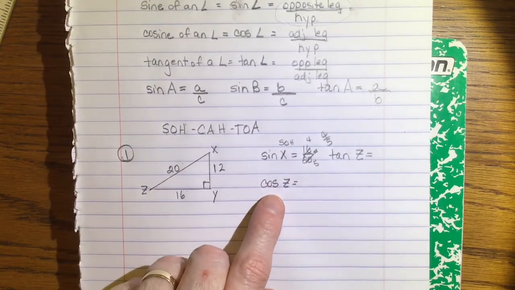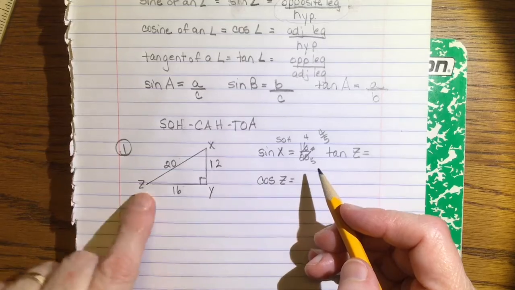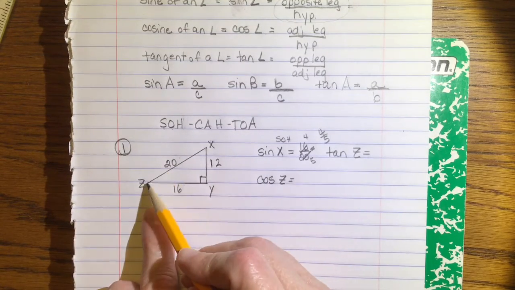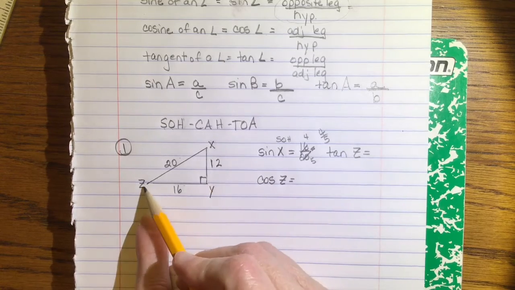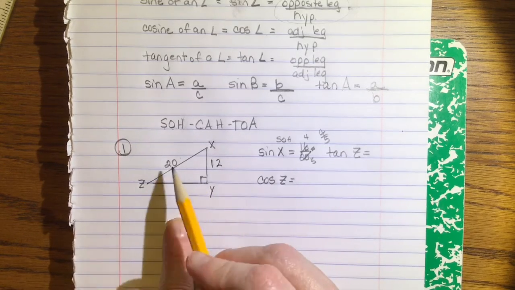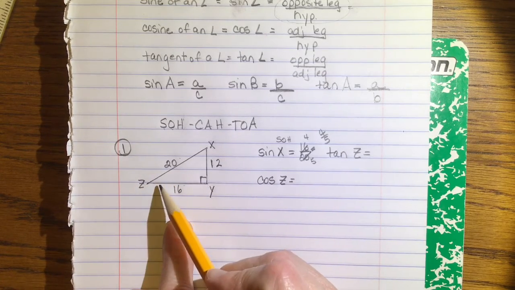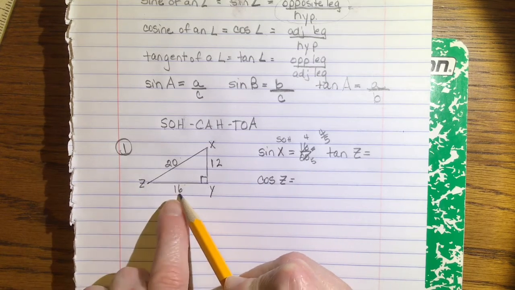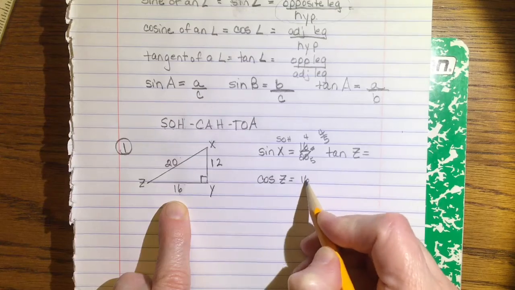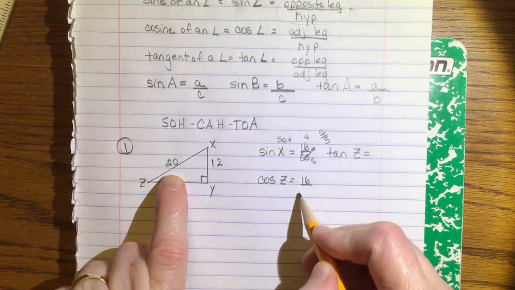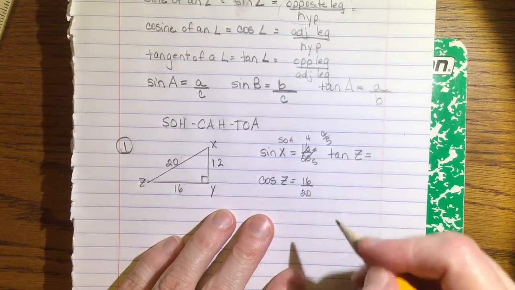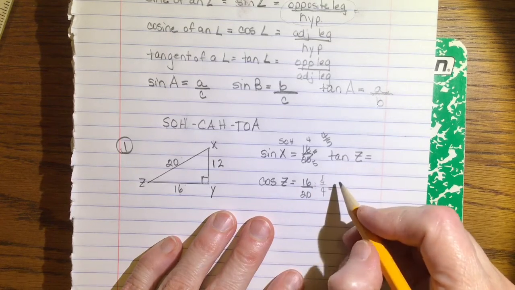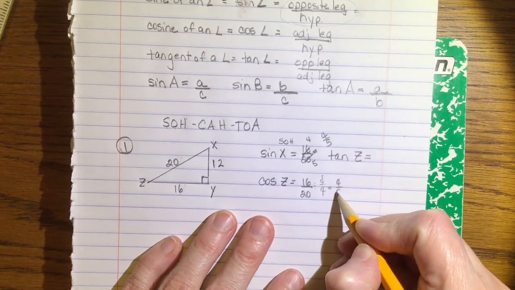Okay, let's do the cosine of Z. Well, first find angle Z. Kind of wrap your head around it. There's the hypotenuse, there's the opposite leg, and there's the adjacent leg. So if I want cosine Z, then I'm going to do the adjacent leg attached to it, which is the 16, over the hypotenuse, which is 20. Divide by 4 over 4, and again, we get 4/5.